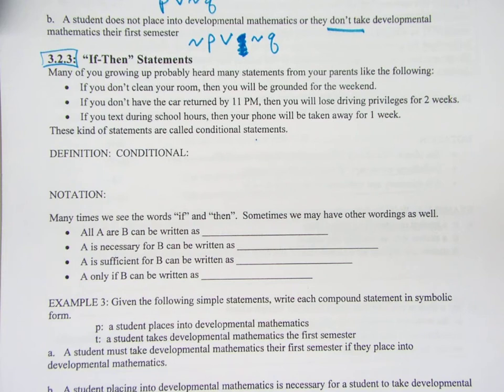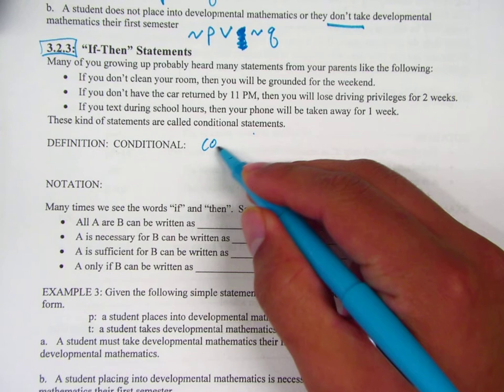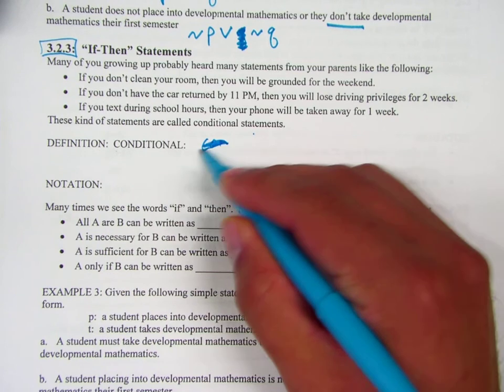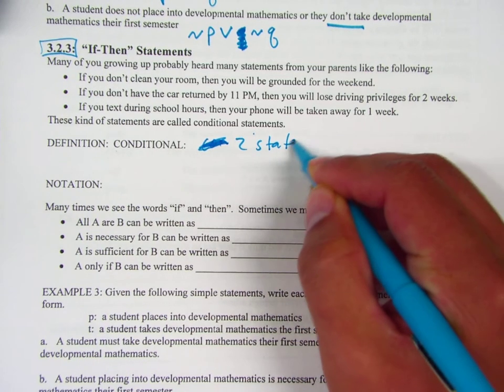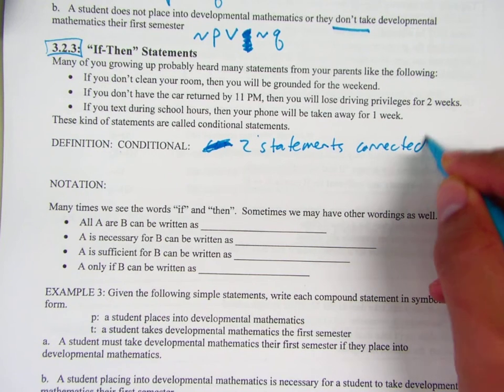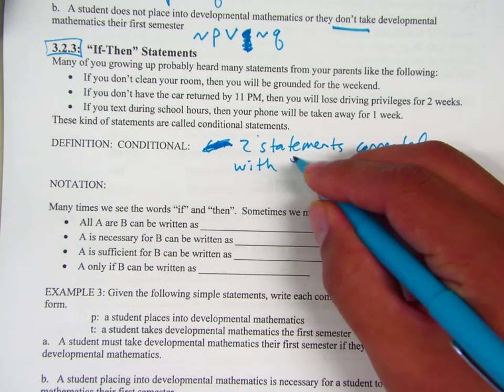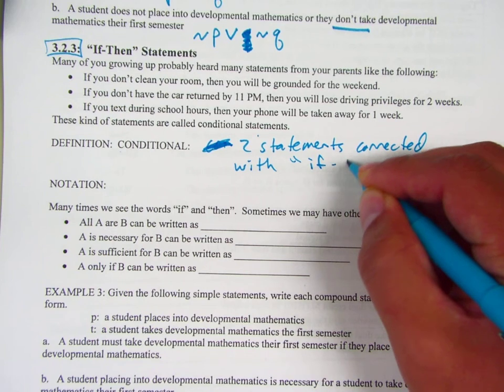Okay. So let's just define what the conditional is. And that's, again, a compound, or two statements. Let's do it that way. Connected with if, then.